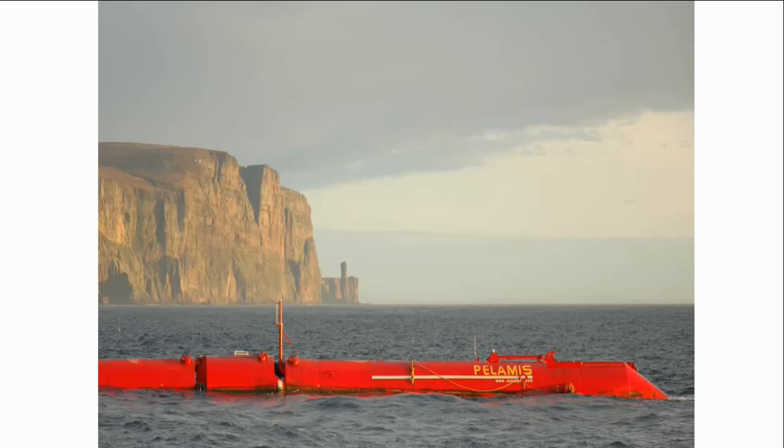So there's a problem here as well. If you want to produce lots of energy, you're going to have lots and lots of these systems all around the coastline. That's going to have a negative effect on the water, the fishing and coastline and travel in the oceans. It's an issue. It's not perfect again.